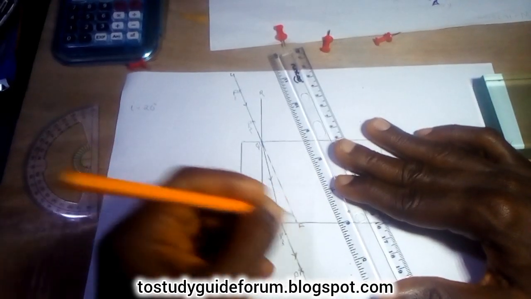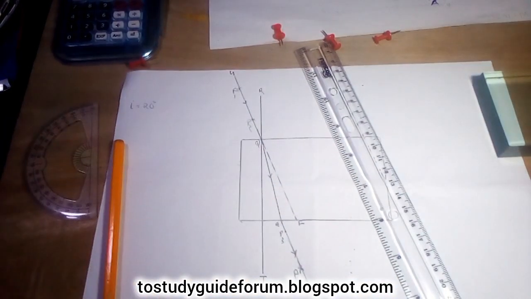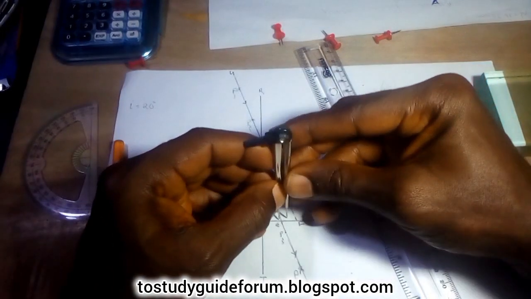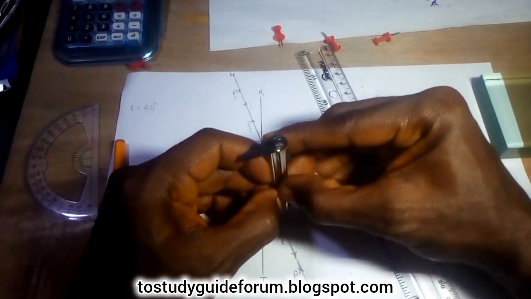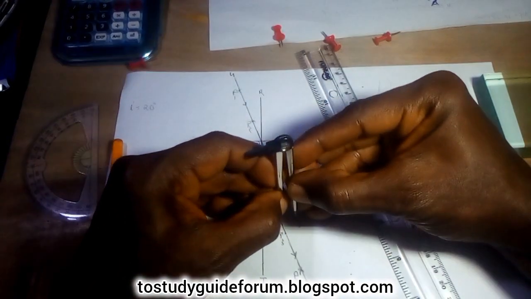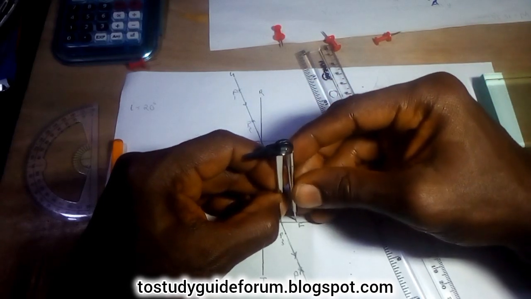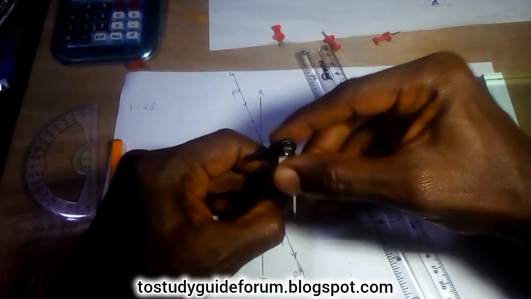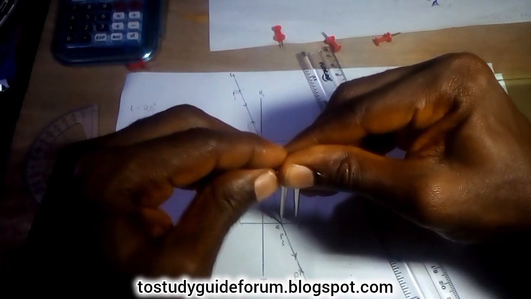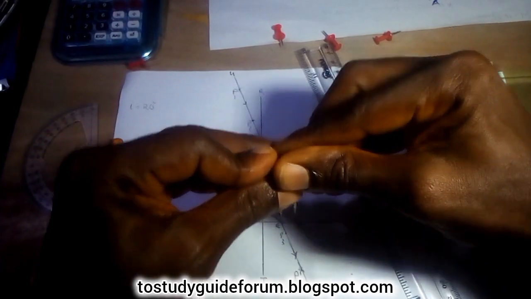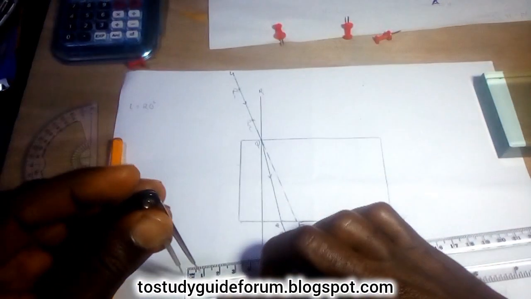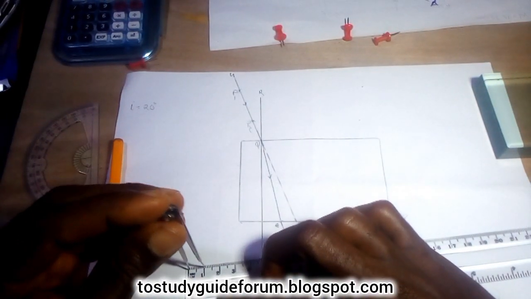This is our F. So where is the pair of dividers? We place it here. Then so now we take the measurements, the distance now.